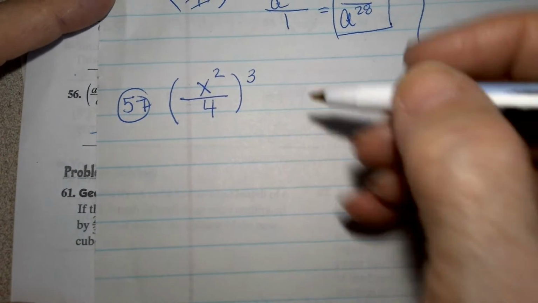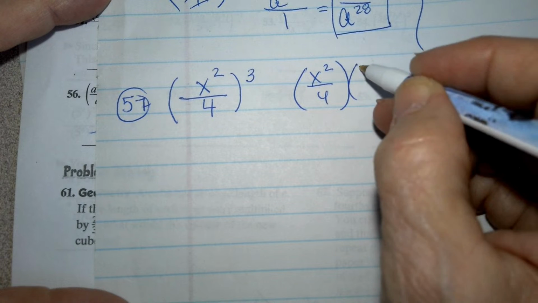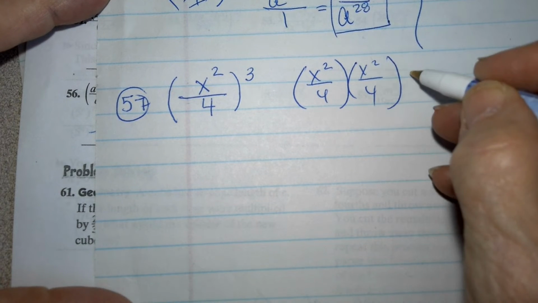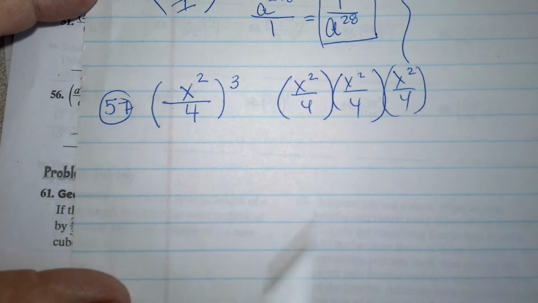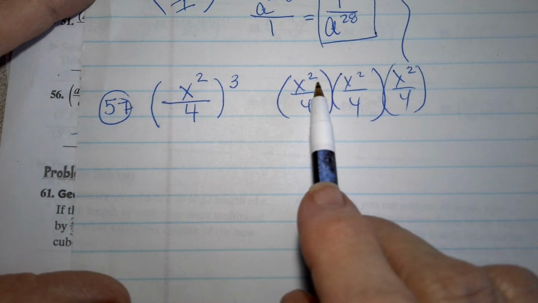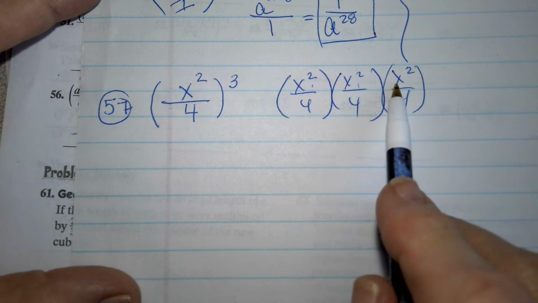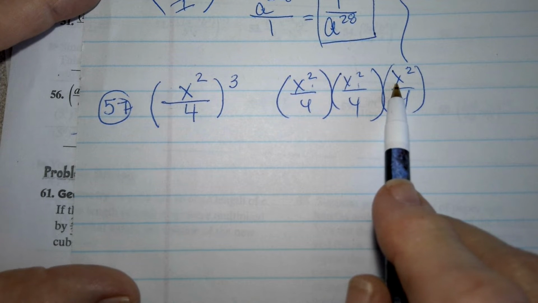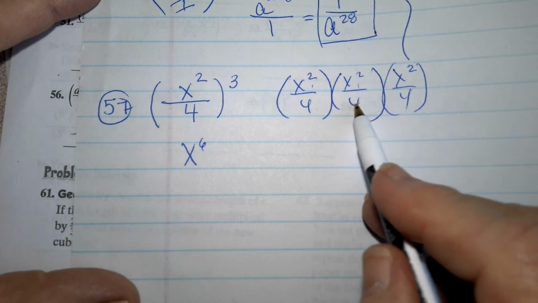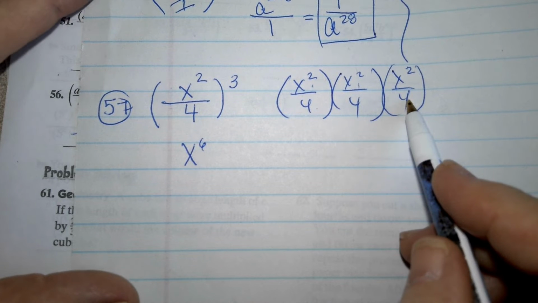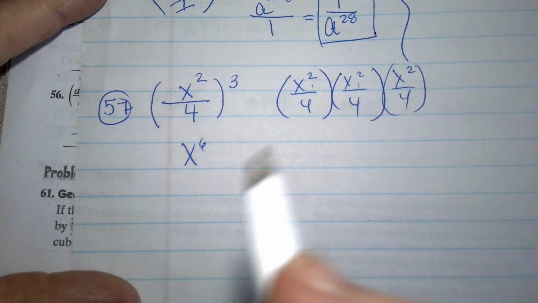Again, you can do it two ways. You can either write x squared over 4 times another x squared over 4, or at least think of it that way. So I unstacked it, and then I could just collect these. 2 x's, 2 more x's, and 2 more x's is x to the what? X to the 6th over 4 times 4 is 16, times 4 is 64.